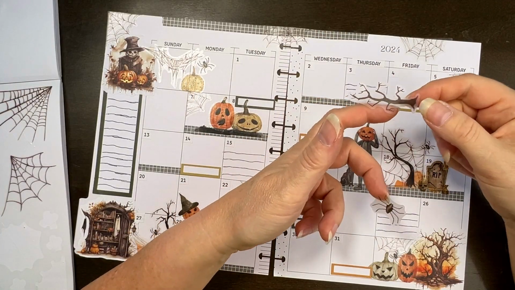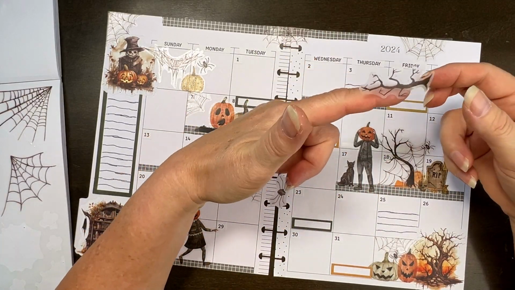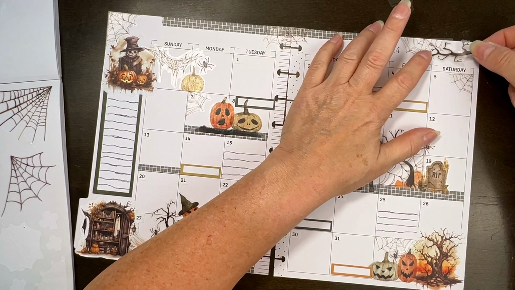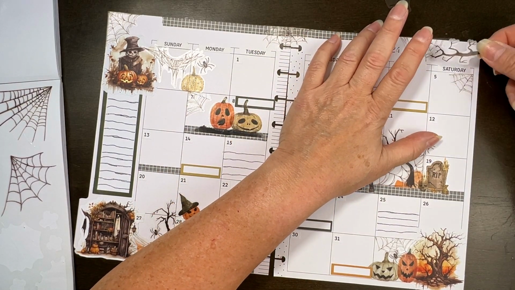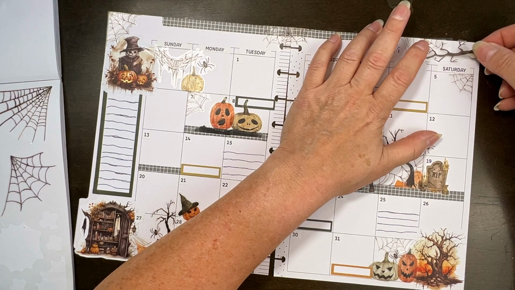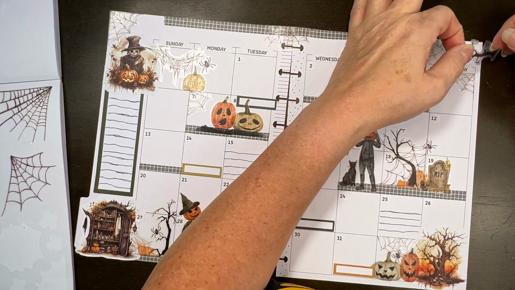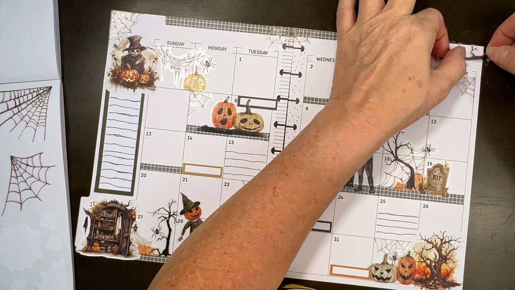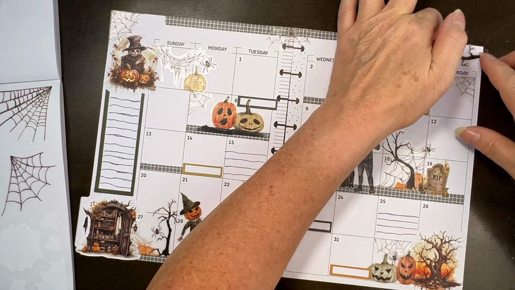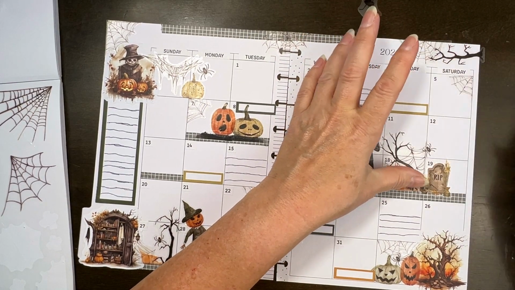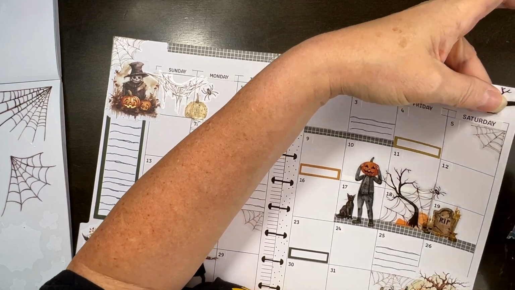Okay, so I have the big spider. I also have this tree. But what I was thinking is, what if I put this tree in sideways? Oh, I don't want this part. Okay, so that part, like that. Cut this off.